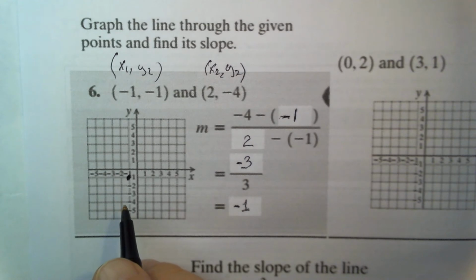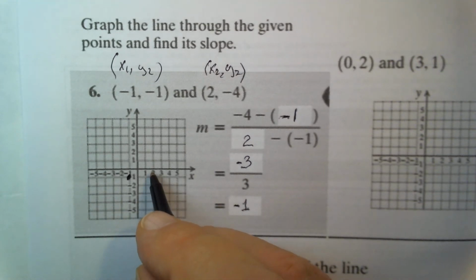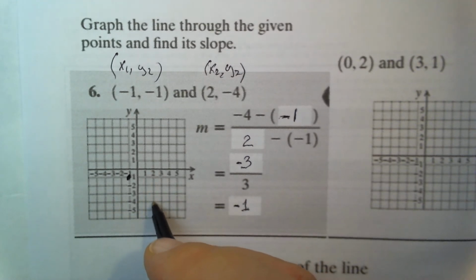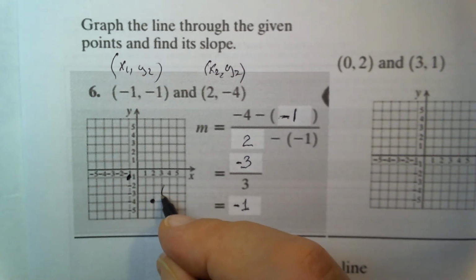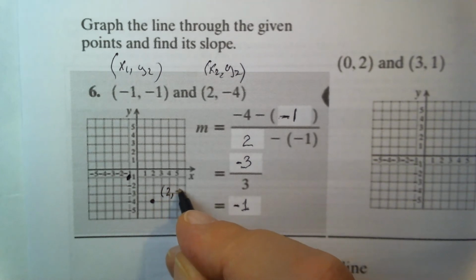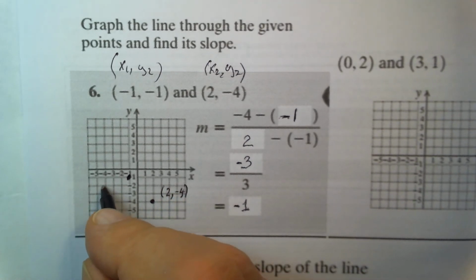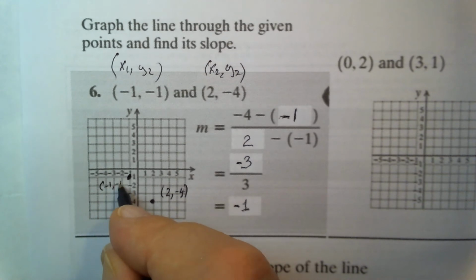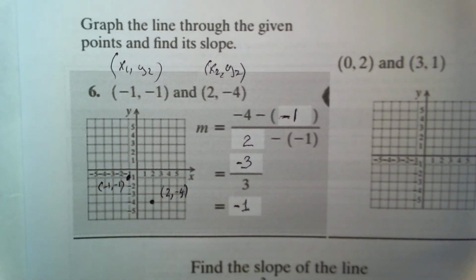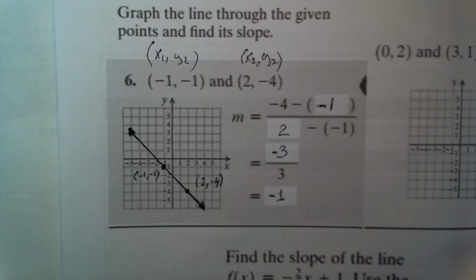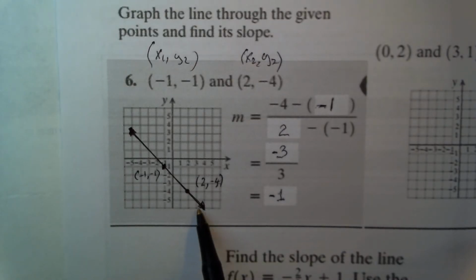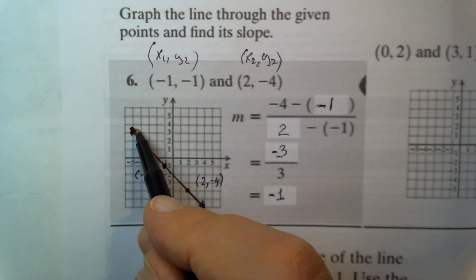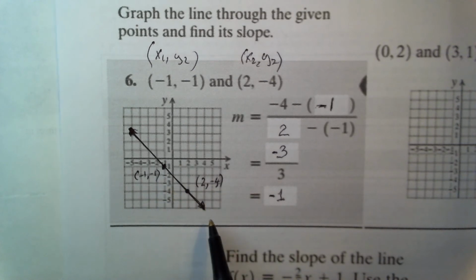And 2 and -4, x equals 2 and y equals -4 would be this point here. 2, -4 is here, and this is our point -1, -1. So now all we have to do is draw a line through these 2 points. Notice we drew the line with the arrows at the end indicating that the line extends indefinitely in both directions. But what we don't have in this case is an equation.